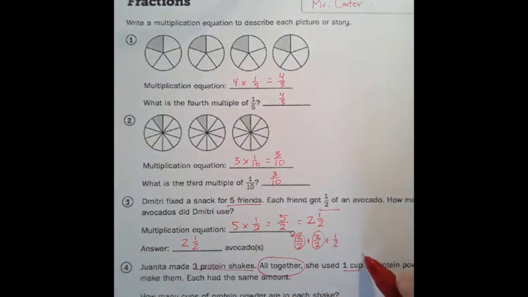So we need to take this cup, I'm going to draw my arrow here, and break it into thirds, because each protein shake is going to get a portion of that cup, and that would be 1/3 for each protein shake. So it would be 1/3 that would go in 1 protein shake, another third would go into the second protein shake, and a third would go into the last protein shake, for a total of 3/3 or 1 whole.